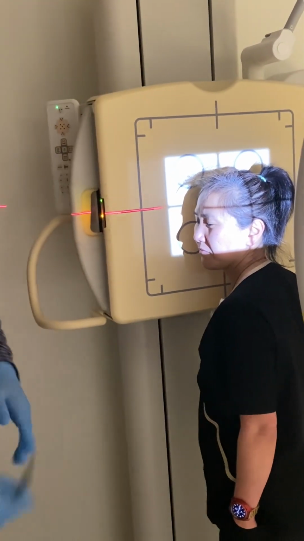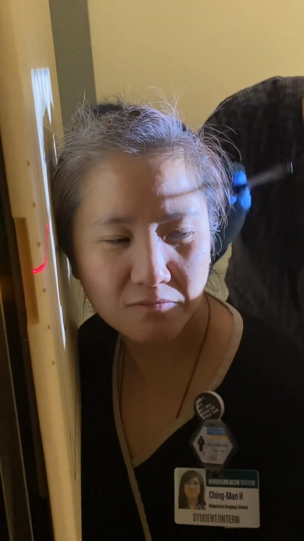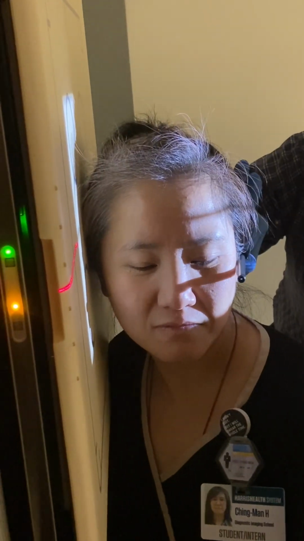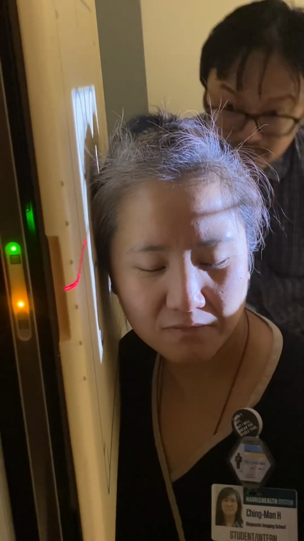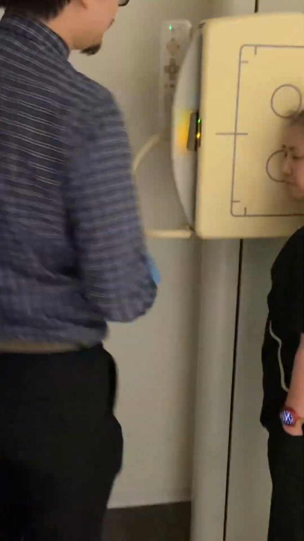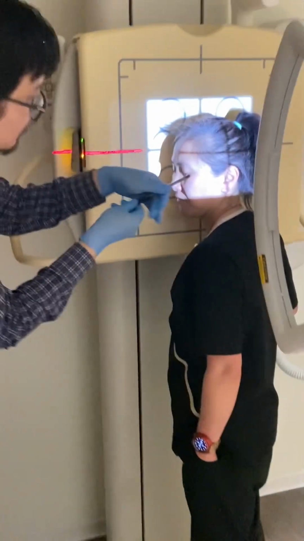All right. So if you come over right now, before she moves, let's take a look. Are we good? Yeah. Almost there. Chin down just a tiny bit. Tiny bit. Good. And that is our lateral positioning. Right, so no tilt, no rotation, and then OID.